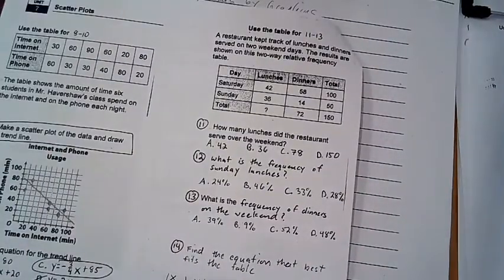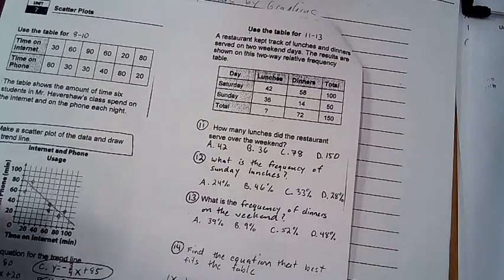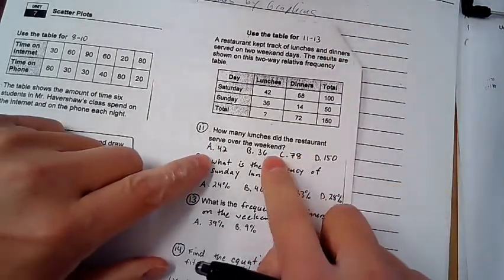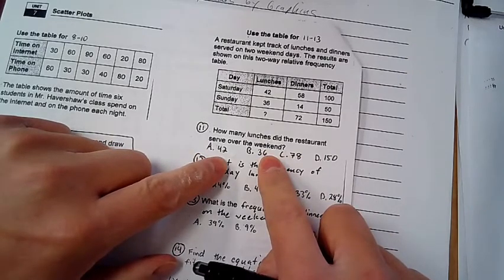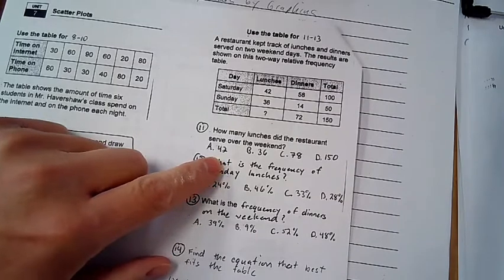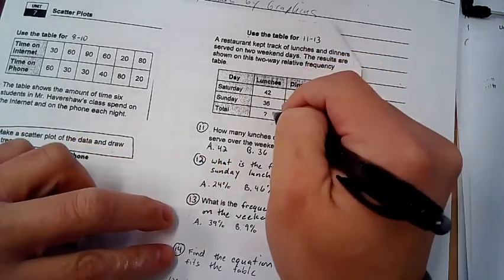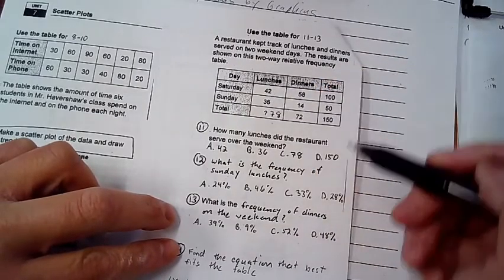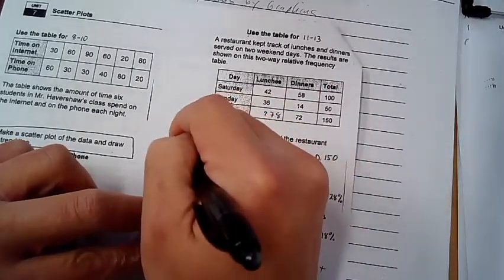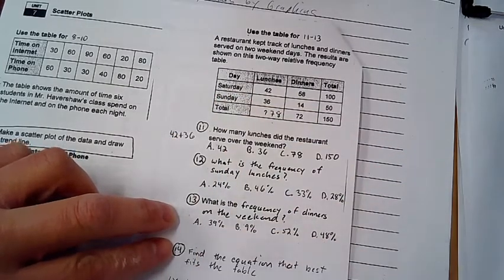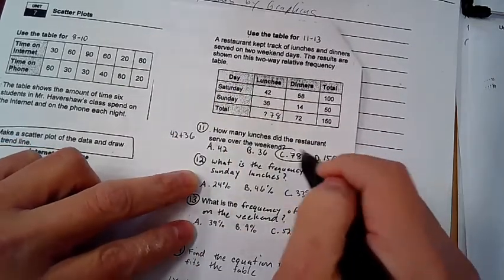All right, number 11. Here's another two-way table. How many lunches did the restaurant serve over the weekend? Over the weekend, lunches, so that's Saturday and Sunday. It served 78 lunches, just 42 plus 36. So 78 is what we want there.